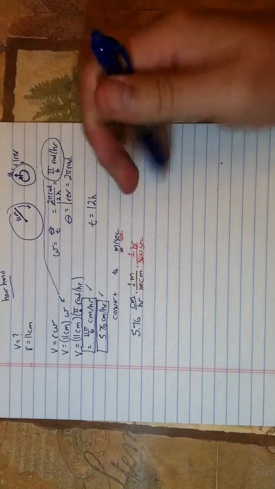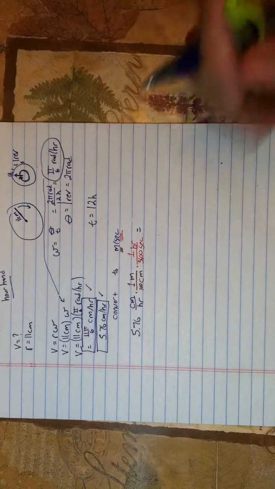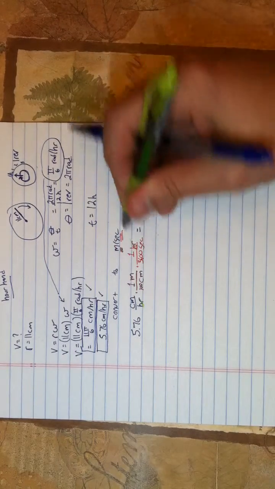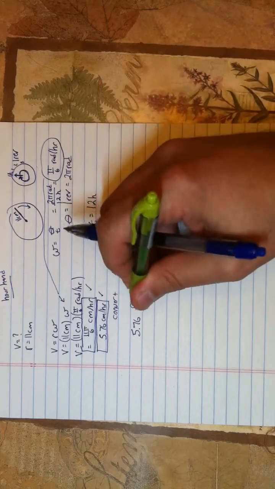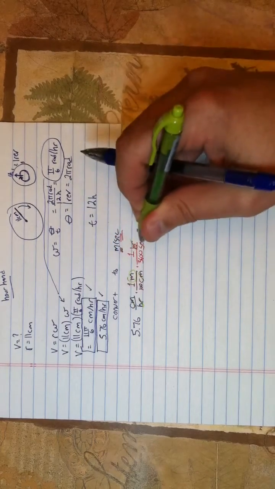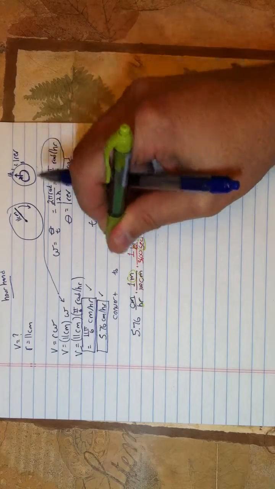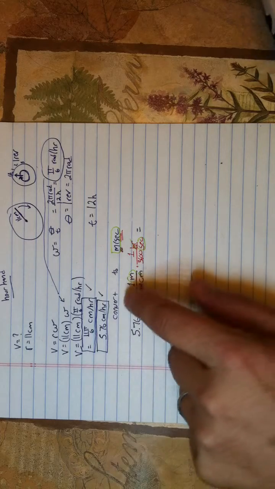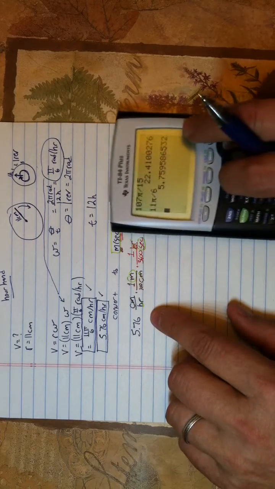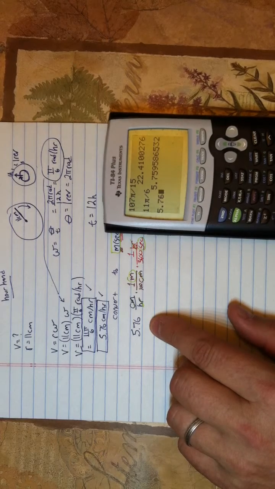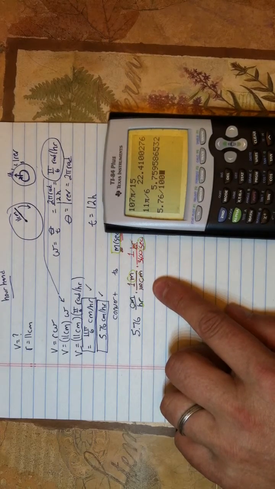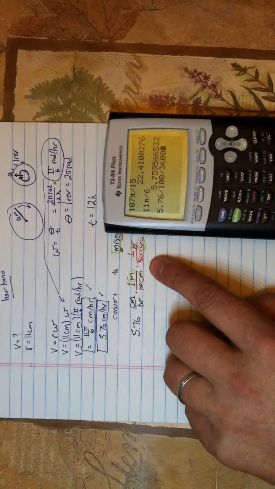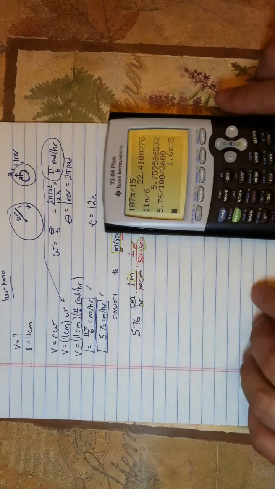Now I've set up two fractions so that the hours will cancel with the hours. The centimeters will cancel with the centimeters, and what I'll be left with is meters per second, which is what I want, meters per second. Now that I have my fractions set up, I just have to know that I multiply the things on the top and divide the things on the bottom. So if I had a number up here, I would multiply it. I have only ones at the top, so that means I have to divide everything. So we're going to go 5.76 divided by 100 divided by 3,600, and that equals 1.6 e negative 5.